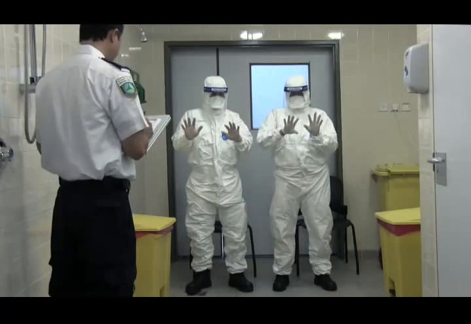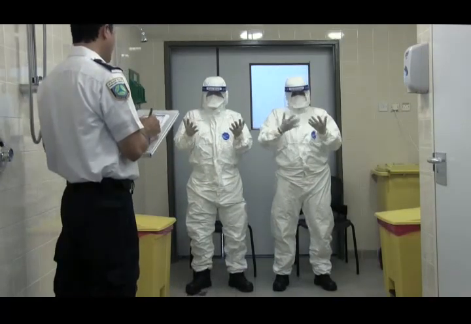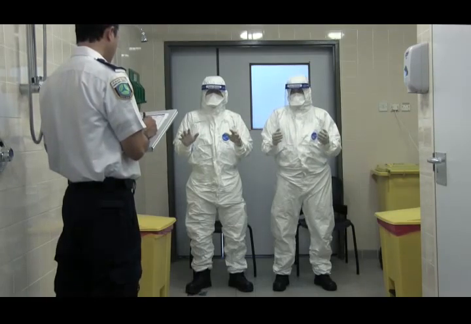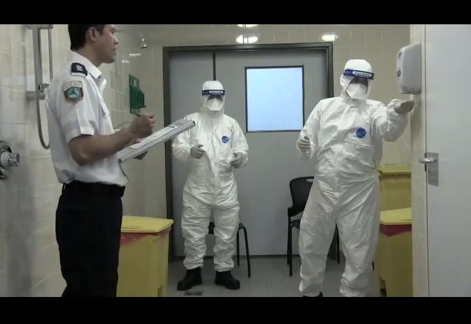Now, we're going to inspect the inner gloves and make sure there is no contamination, cuts, or tears. We will also perform hand hygiene.